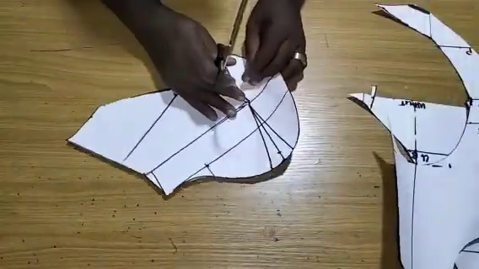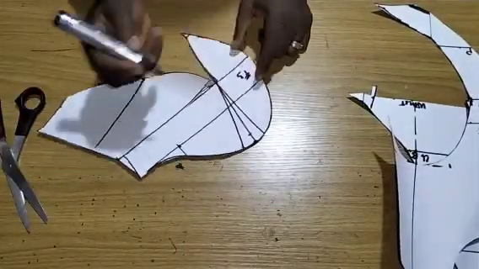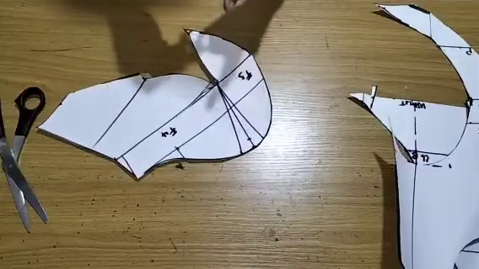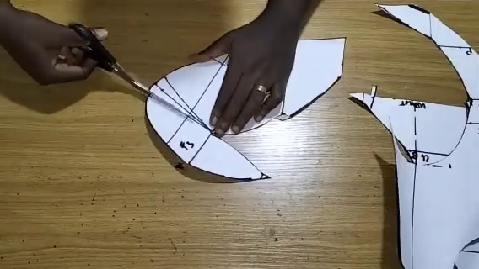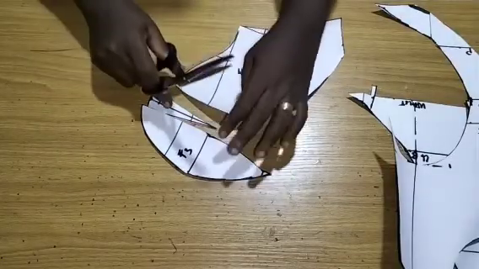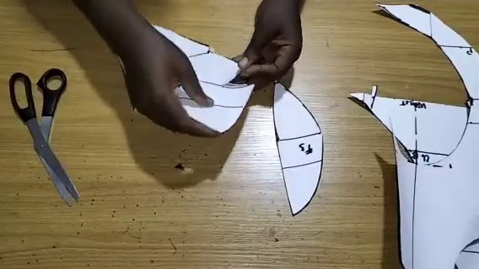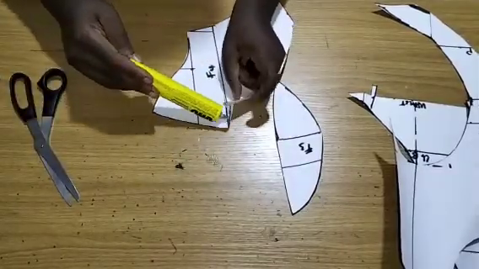Then we'll come over to this, which we call F3, and this, which we call F4. So I'll go ahead and cut out the over bust lines like this. Take off the dart. Make sure you close up the bust dart very well.